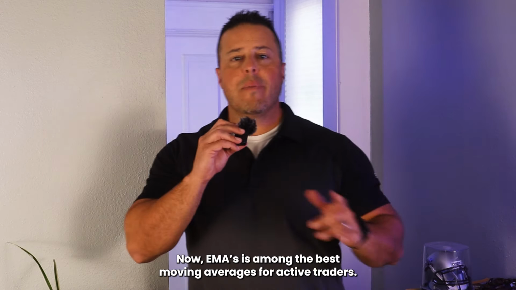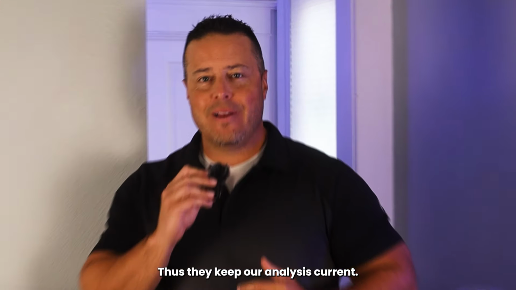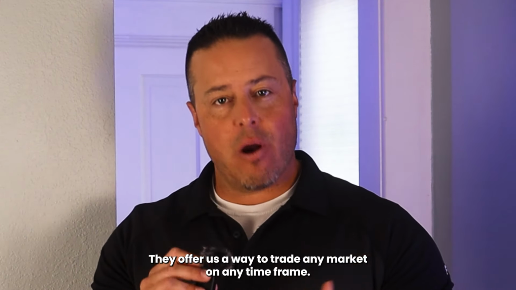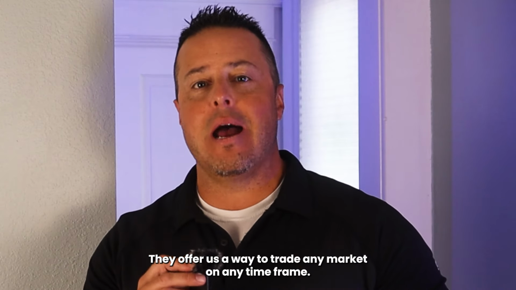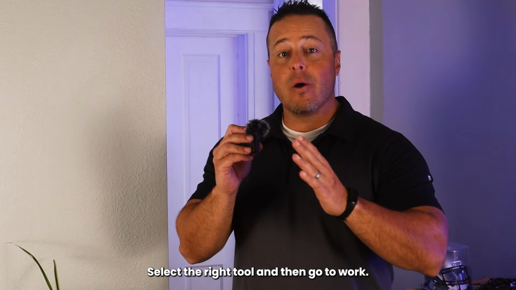Now, EMAs are among the best moving averages for active traders. They're responsive to recent price action, thus they keep our analysis current. It's no wonder that the 9 EMA and the 20 EMA strategies are so popular. They offer us a way to trade any market on any time frame. Think of EMAs as your Swiss Army knife. Select the right tool and then go to work.